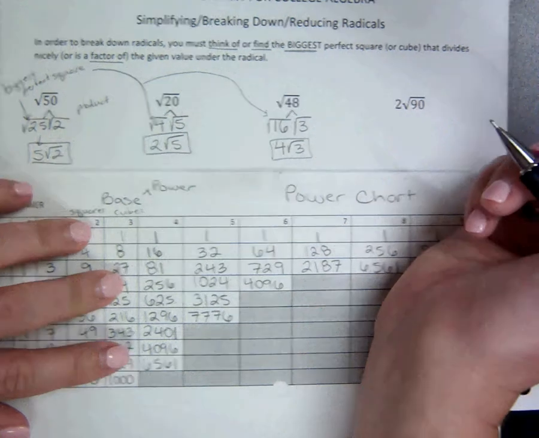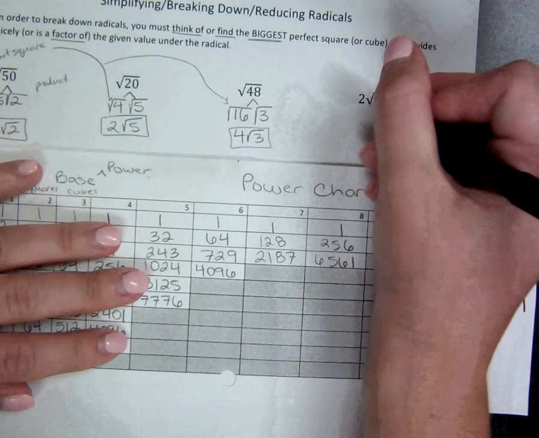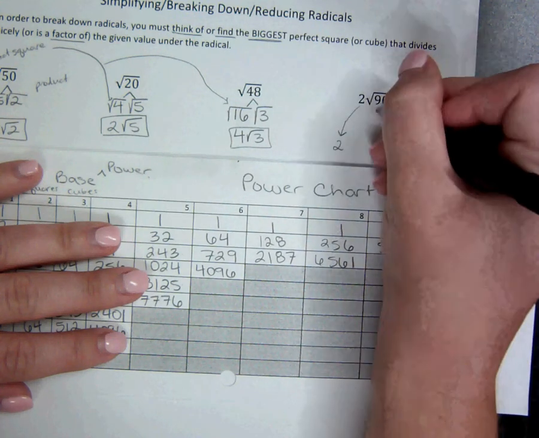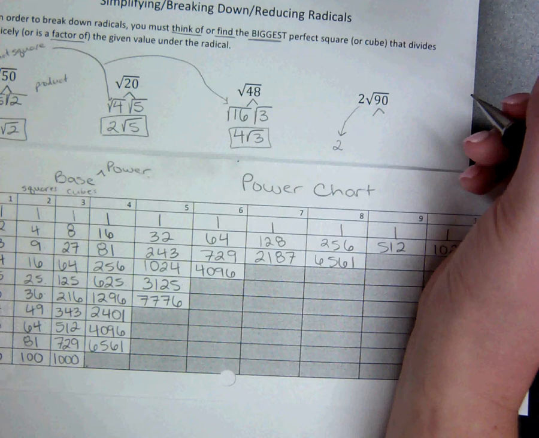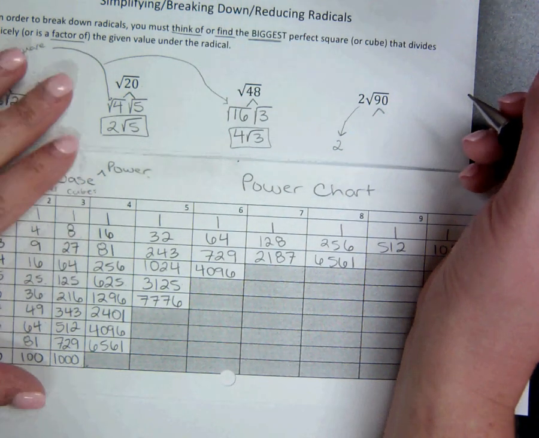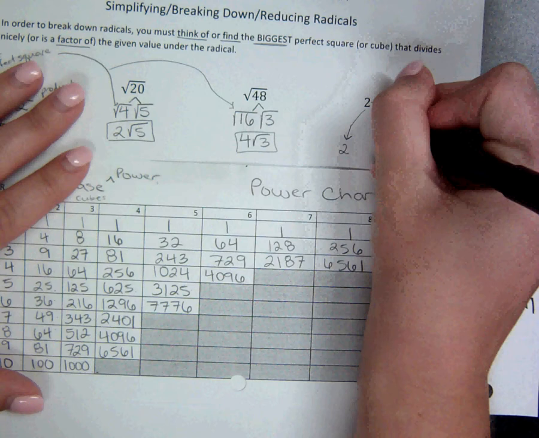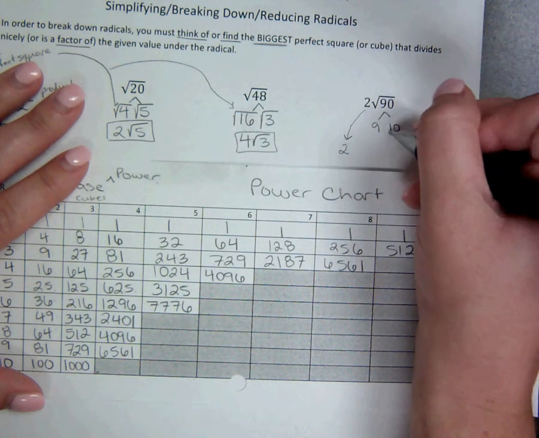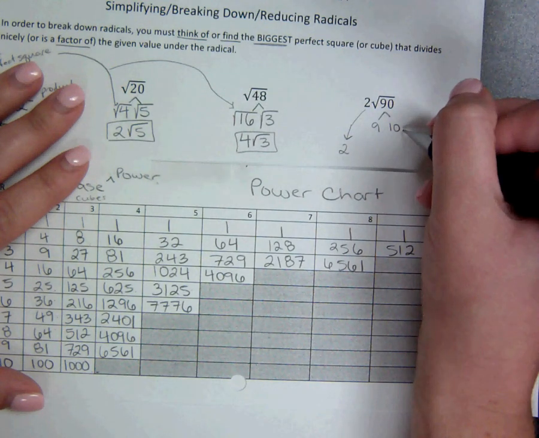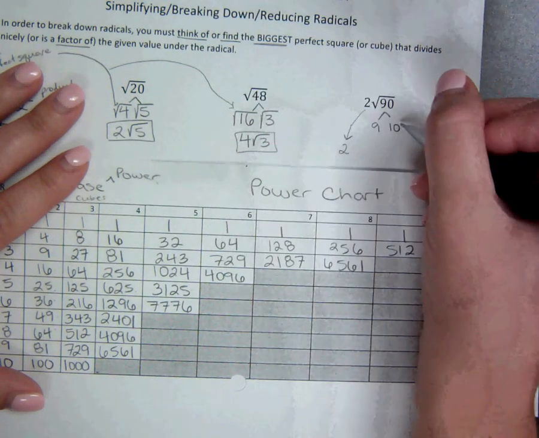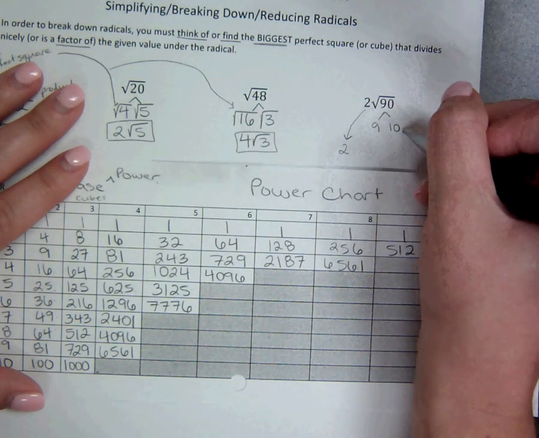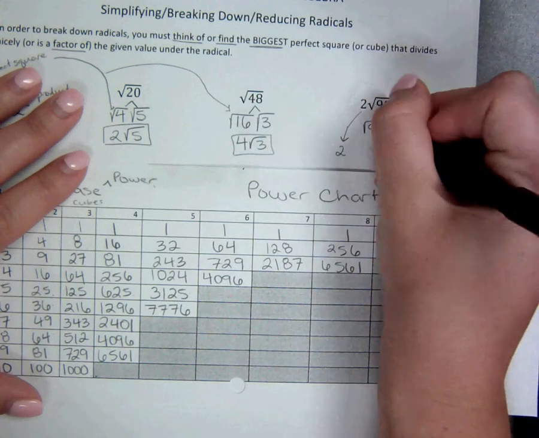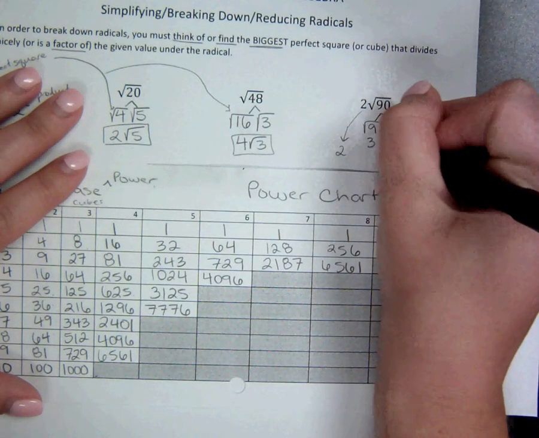Again, it's kind of like reducing fractions. On this last one, you have a 2 hanging out front. Just hang on to that for now. We'll deal with that in a minute. Let's focus on 90. We want the biggest perfect square that divides into 90, which I believe is 9. The way to check is to see if 10 has any more perfect squares in it, which it does not. 3 does not have any more perfect squares. So you're not necessarily looking for a prime number, you're just looking for a number that has no more perfect squares in it. Once you find it, we take the square root, so that's 3 radical 10.